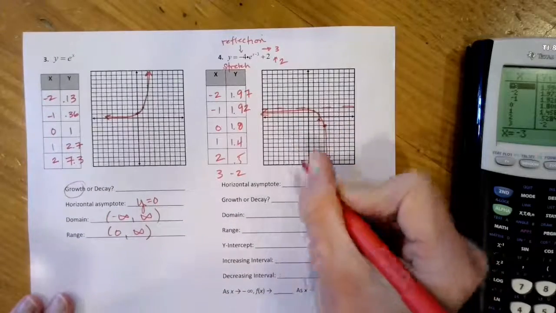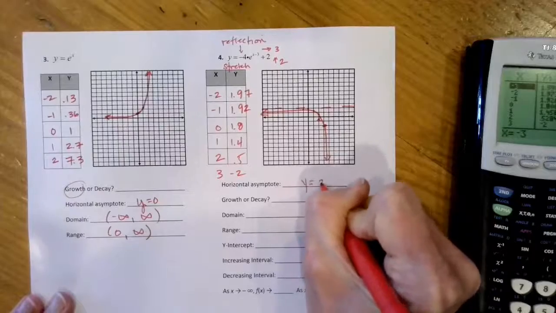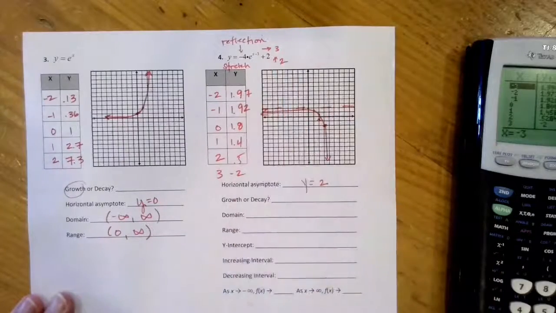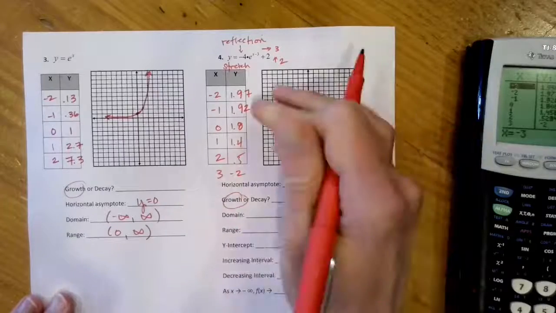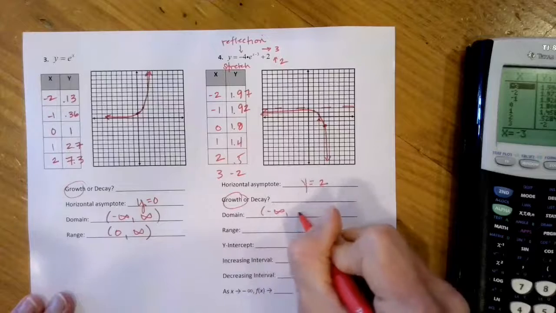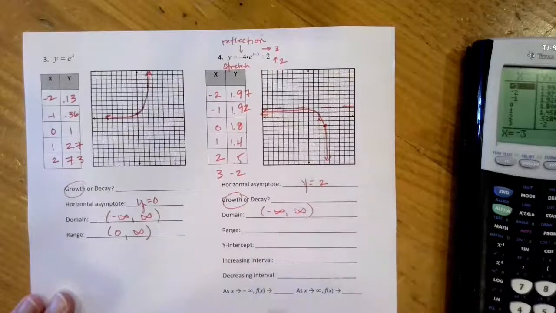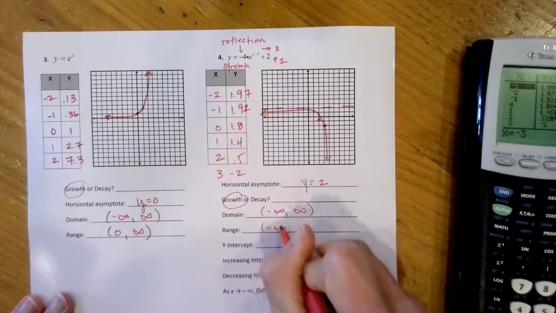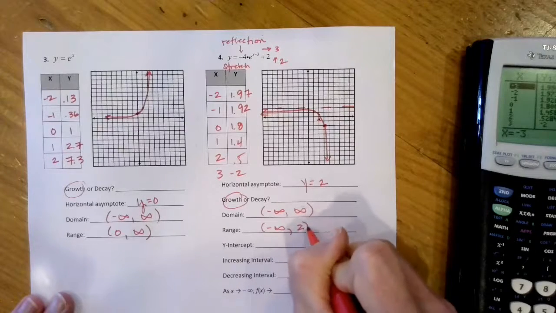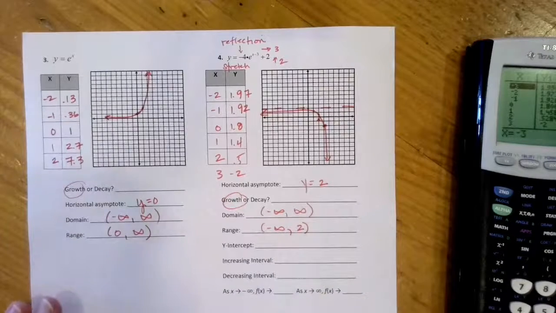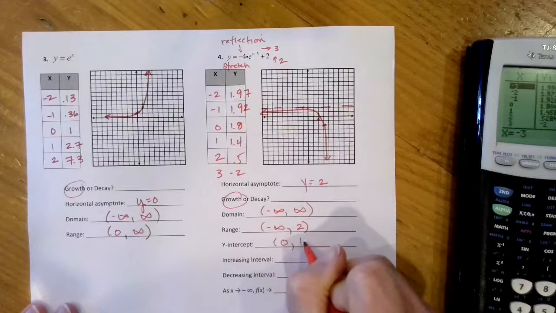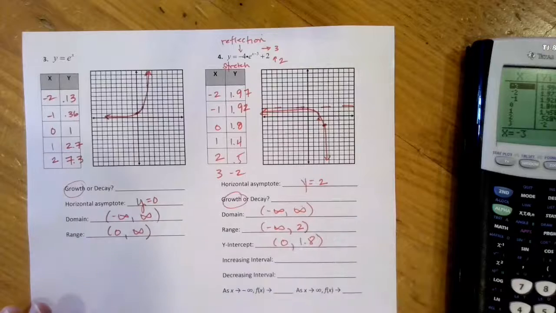Our horizontal asymptote is y is equal to 2, because this whole graph was bumped up 2. It is growth because it's moving away from the axis. My domain is all real numbers. My range is going to be -infinity up to, but not including, my asymptote. My y-intercept is going to be when 0 goes in, 1.8 came out.